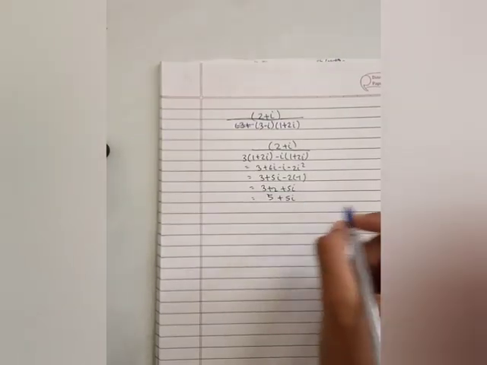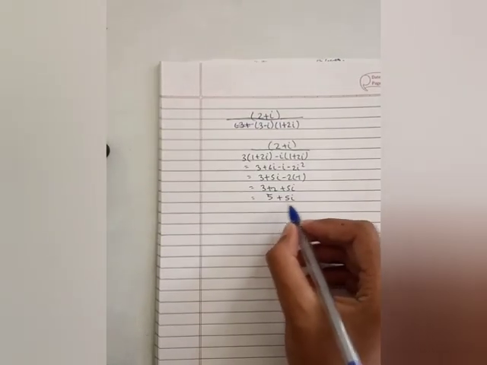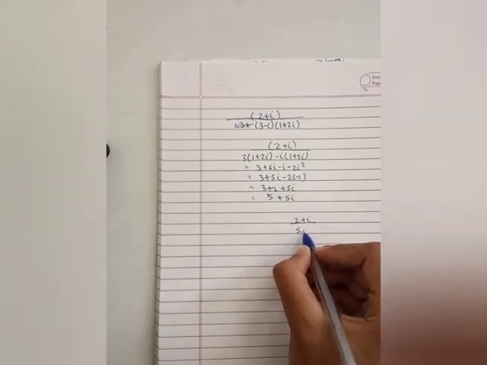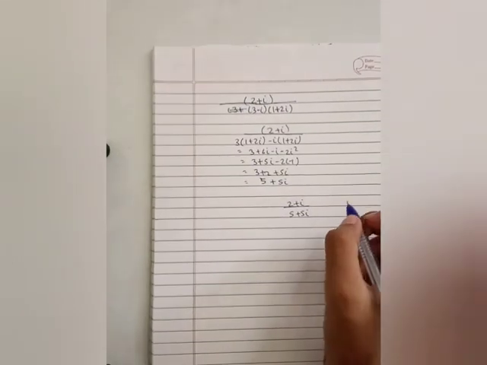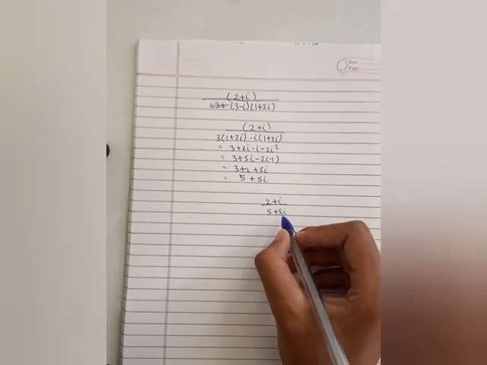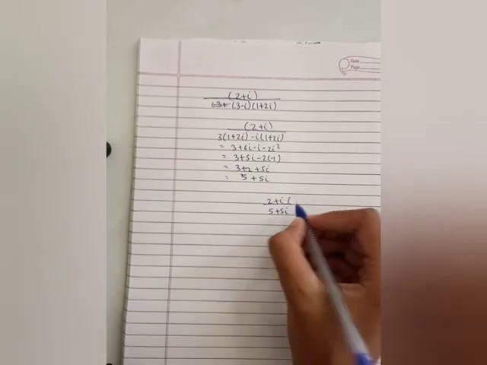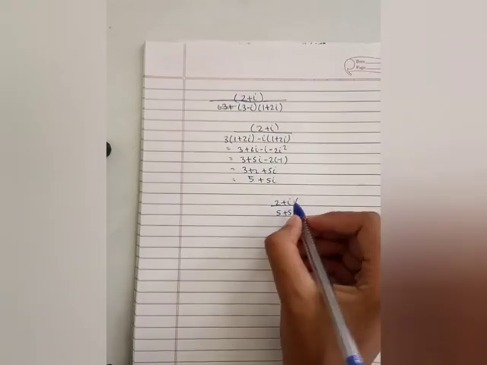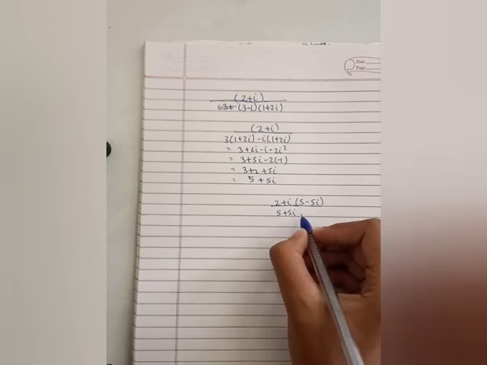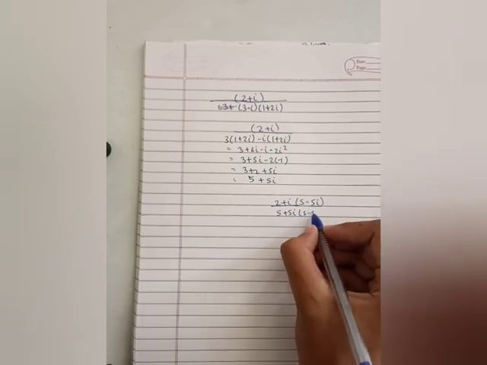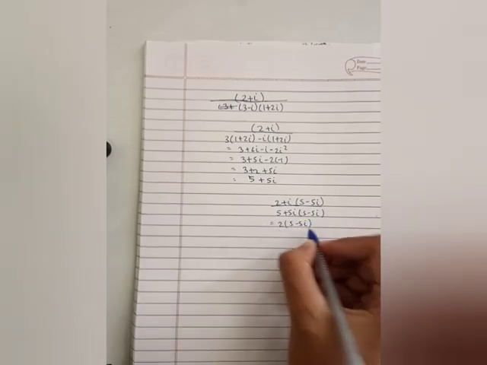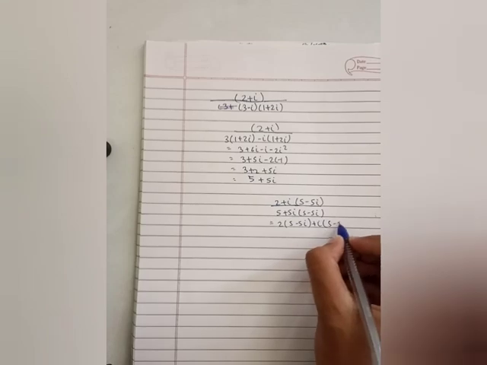So our denominator is 5 plus 5 iota. So 2 plus iota upon 5 plus 5 iota. Again, we multiply numerator and denominator by the conjugate of the denominator. The conjugate of the denominator will be 5 minus 5 iota. The numerator is also getting multiplied. So 2 times 5 minus 5 iota plus iota times 5 minus 5 iota.